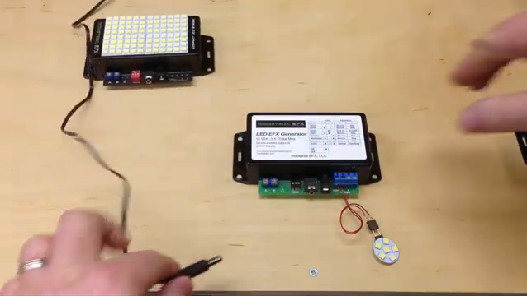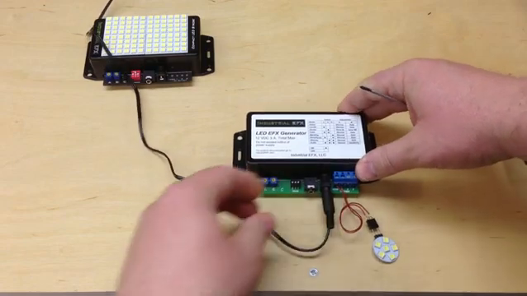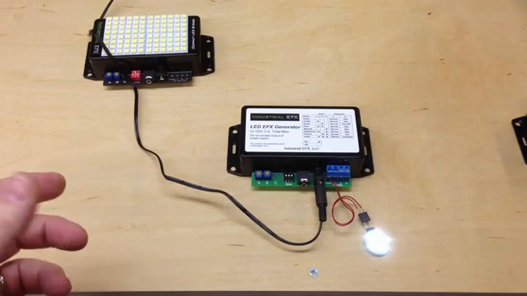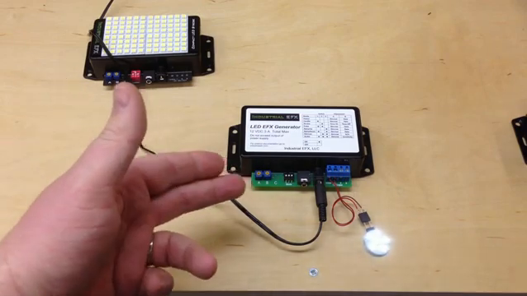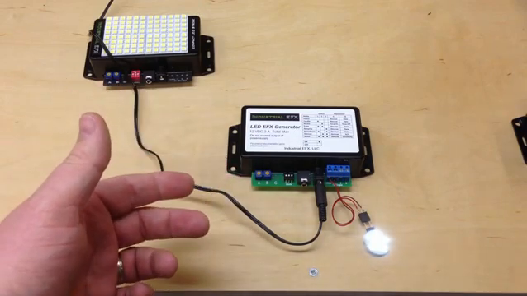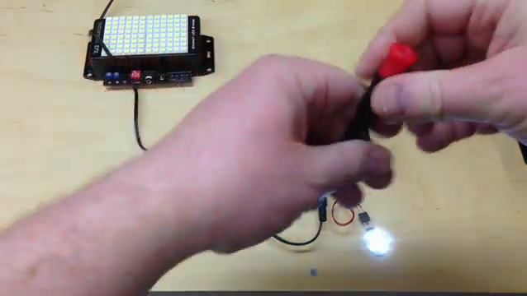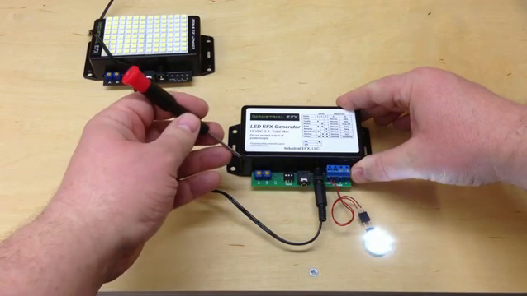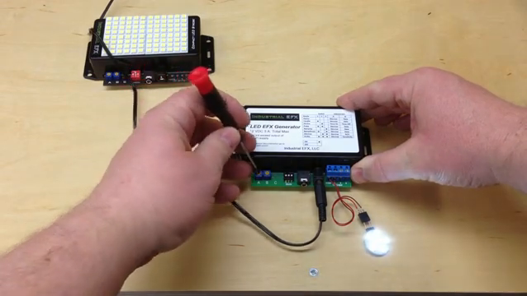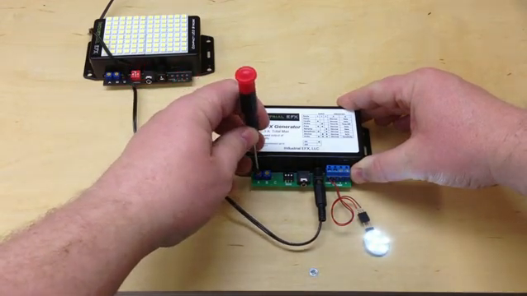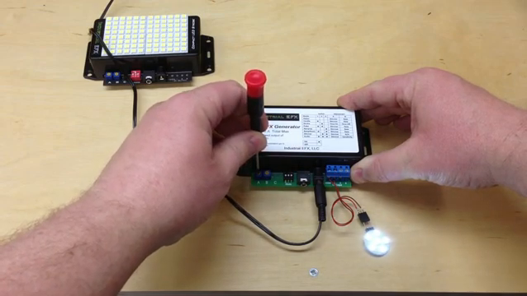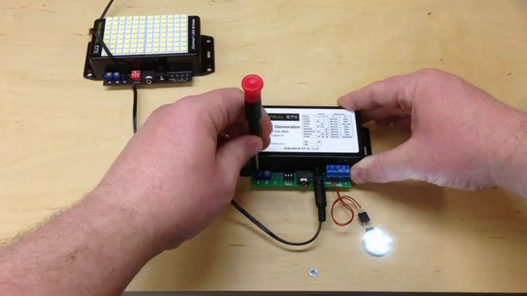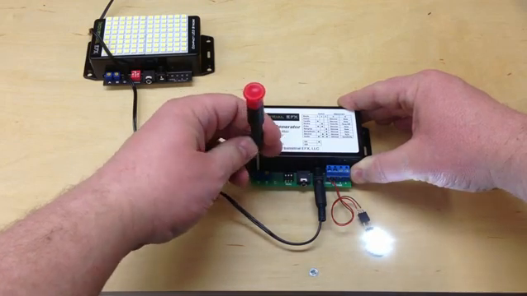So I'm going to apply power to the unit. And the first mode, there's 8 modes. The first mode with all of the mode switches set to off is flicker. So there's 2 adjustments, there's A and B. On the flicker mode, A adjusts the brightness of the flicker. So you can dial it down to 0 or you can make it very bright.